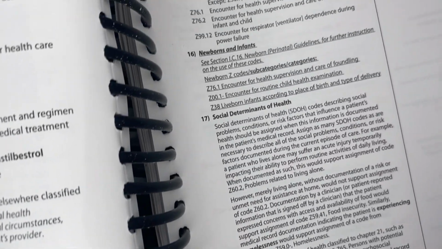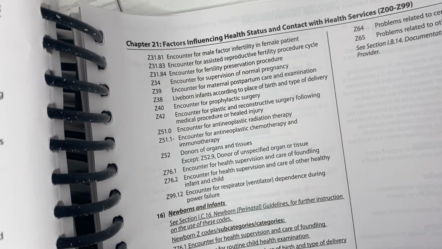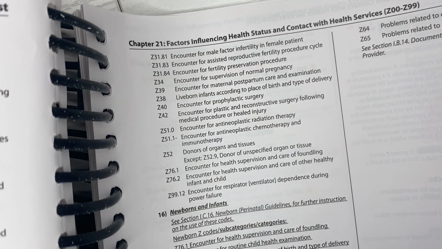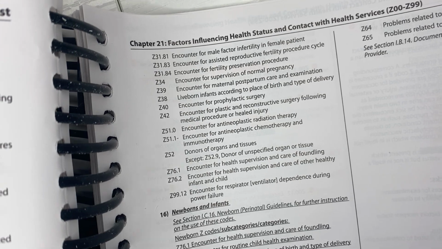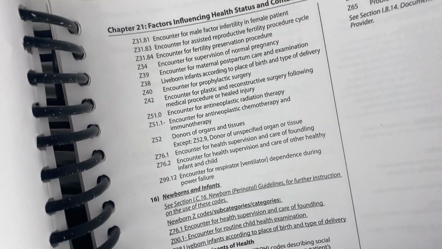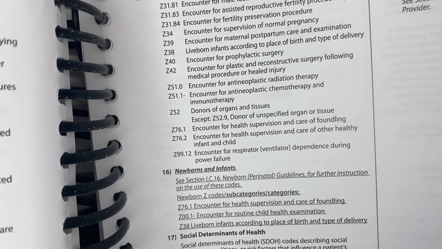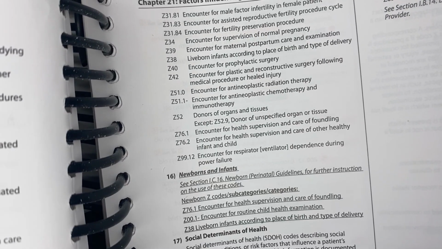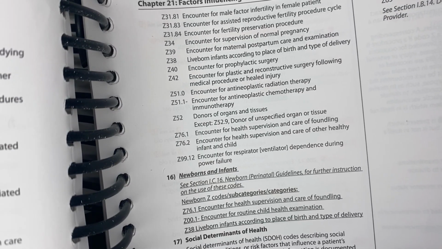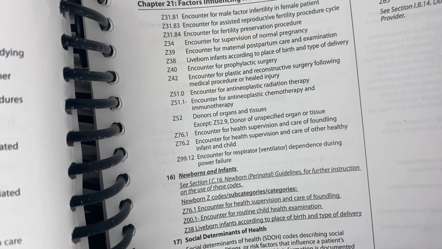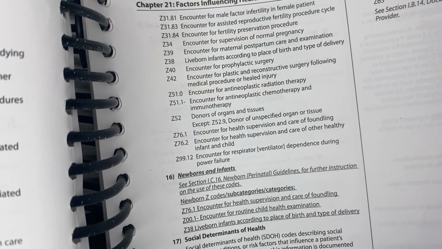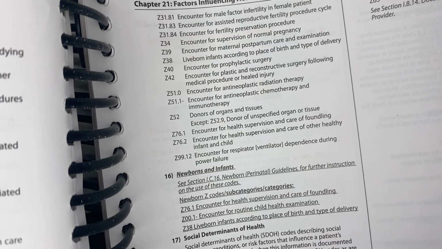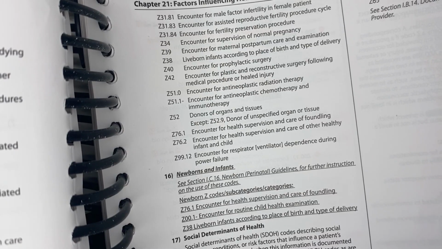So then we continue over and we see the rest of the codes here. And none of these are the Z99.2. So we already know that our code is not going to be sequenced as a primary Z code or a first listed. It's going to be listed as a secondary, but it's also going to go in the sequence of the other codes, which is what we found on the flowchart. So now let's go to our Z99.2 code.